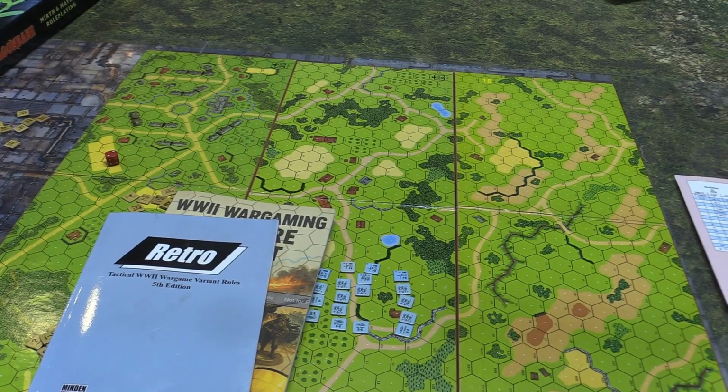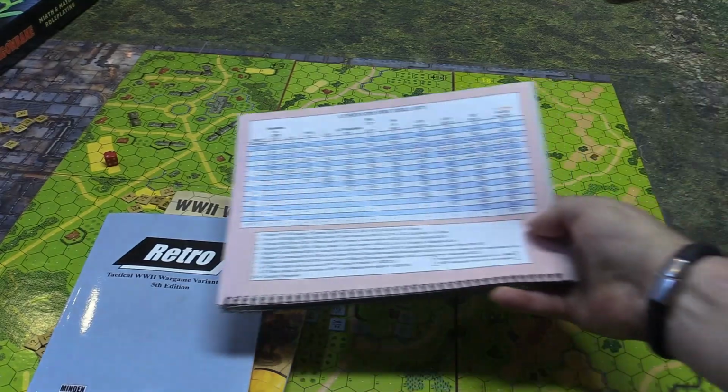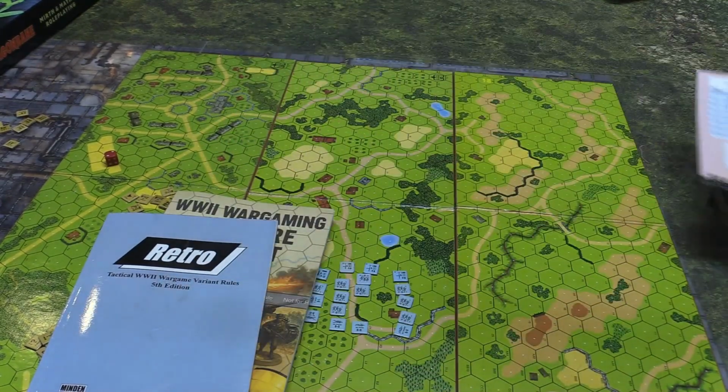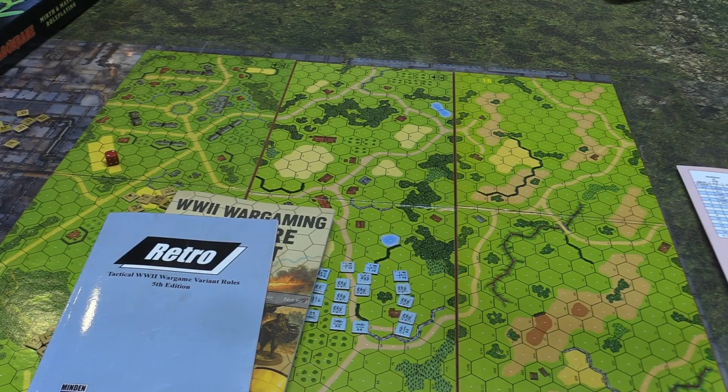I still do use the original Advanced Squad Leader cipher effect tables, which are here. But apart from that, most of it is Retro, slimmed down, because I'm an old man now and I live in the real world, so I don't get a lot of time anymore. So when I do want to play a game, I gotta hustle it along. I like the narratives, the things that can go wrong in a battle, things that can go right.